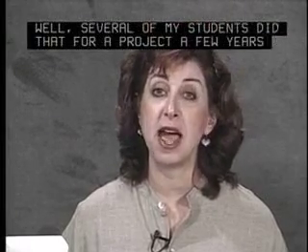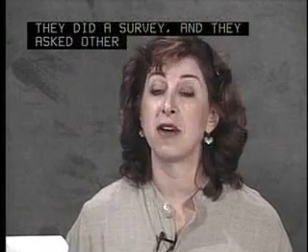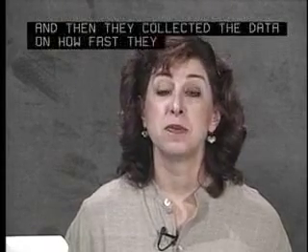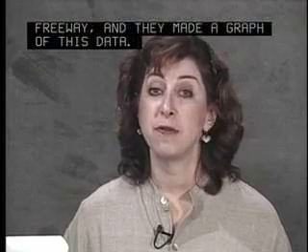They did a survey and they asked other students, how fast do you drive on the freeway? And then they collected the data on how fast they drove on the freeway, and they made a graph of this data in their histogram. Now, when they first showed me the data, it looked like this.